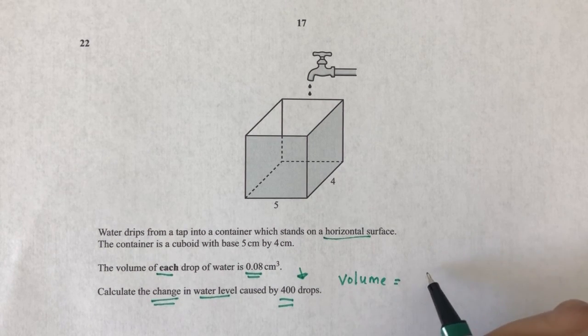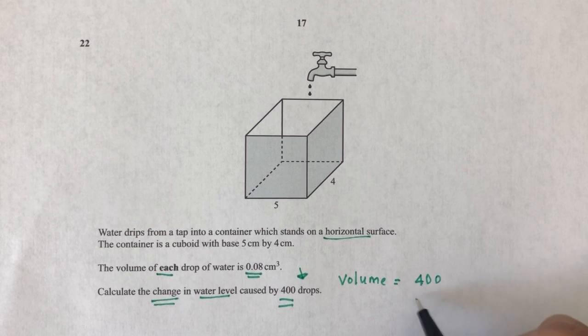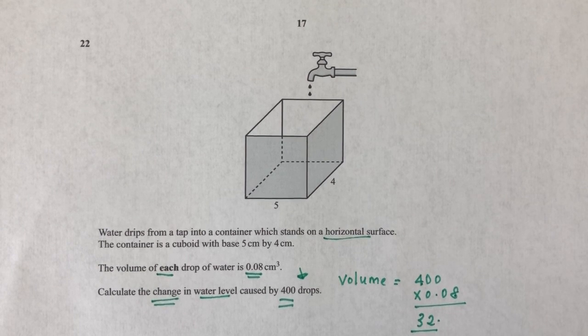So volume will be 400 times 0.08. So this will become, so that will be 4 times 8 will be 32, and the 0s go away. Okay, so the volume of water in the tank will be 32 centimeter cube. That's the volume of water in the tank. So now moving on to find the change in level of water.